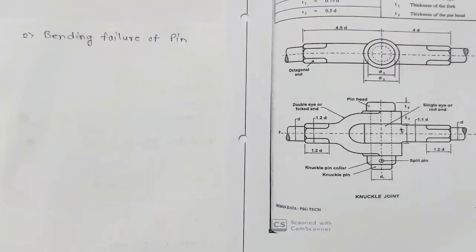For this I will make one video on bending failure of pin. Now I'm taking the bending moment and its value directly. You can go and check bending failure of quarter in the quarter joint. It is similar to the bending failure of pin.